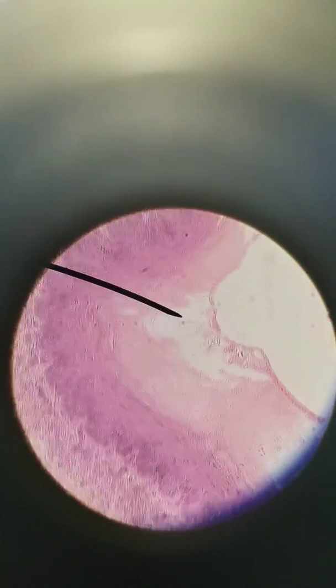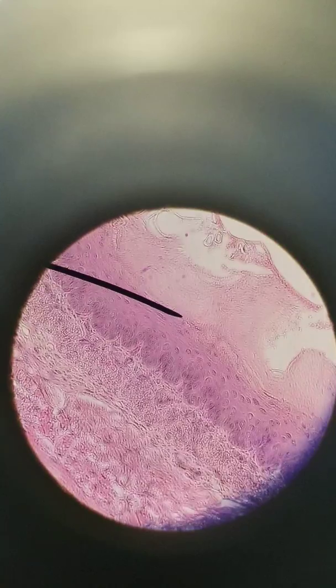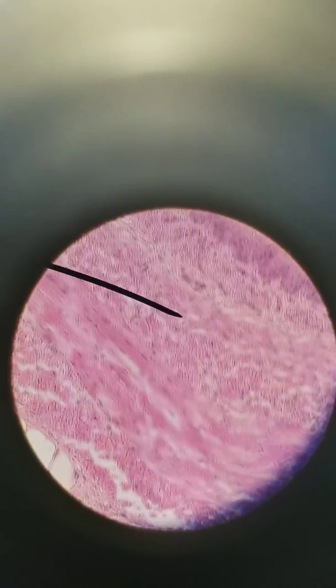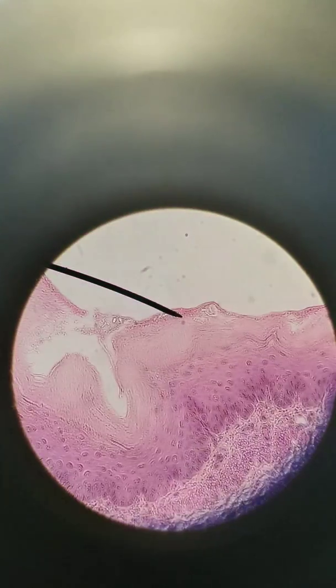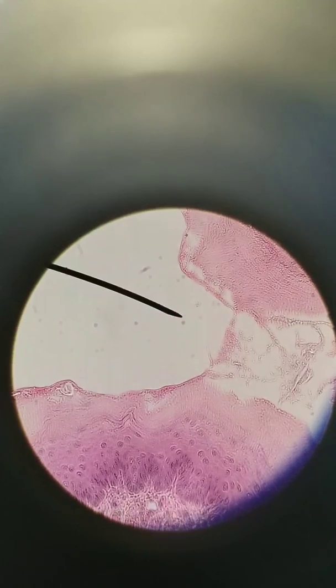These are actually dead flaky cells on top, sorry. Packed cells, so that's the epithelium, and then deep to it is connective tissue. And it's facing a lumen. This is where food passes down.